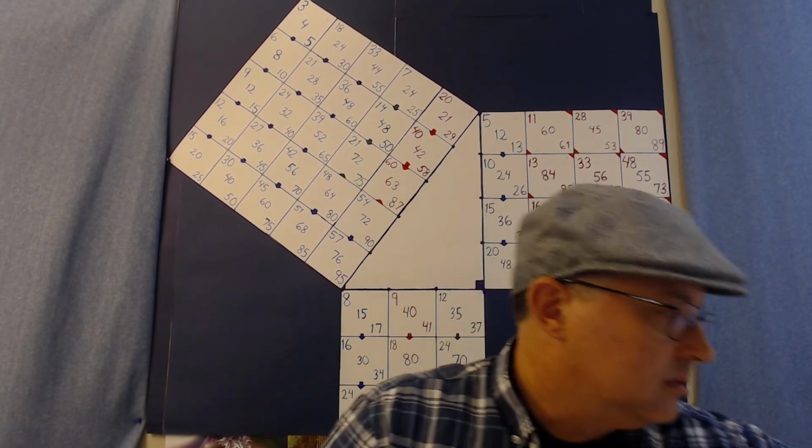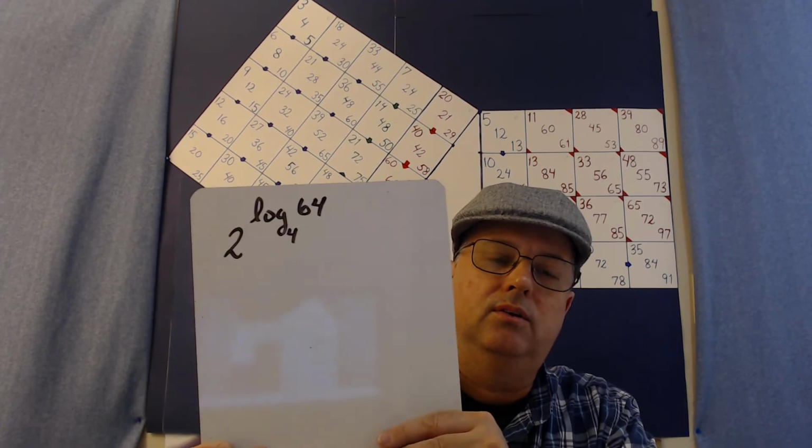So let's do an example of that. Let's see if Mr. O'Donnell can come up with something here. So suppose we have 2 raised to the log base 4 of 64. Some of my favorite examples here.